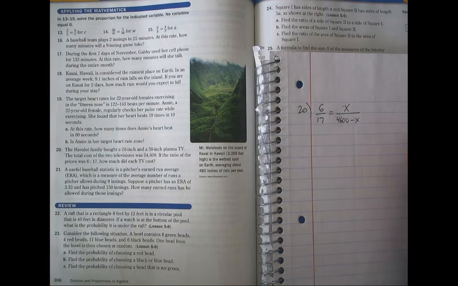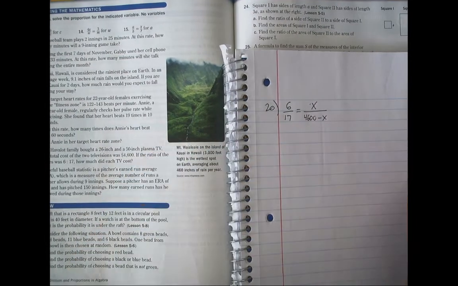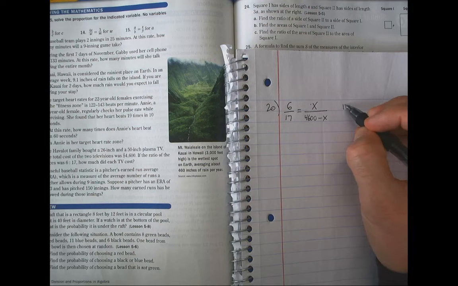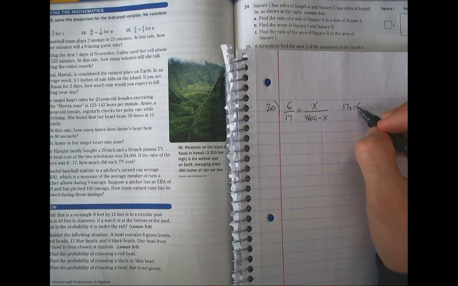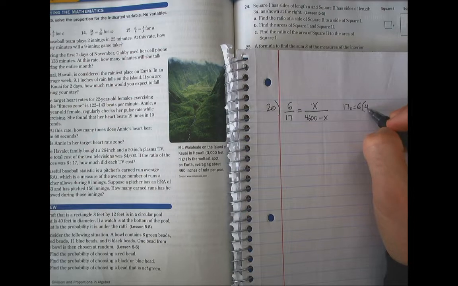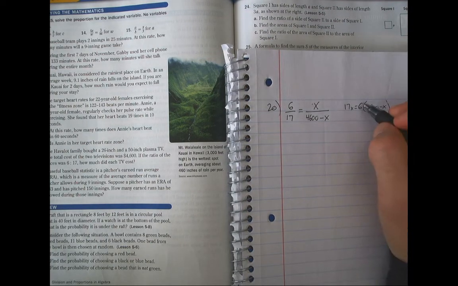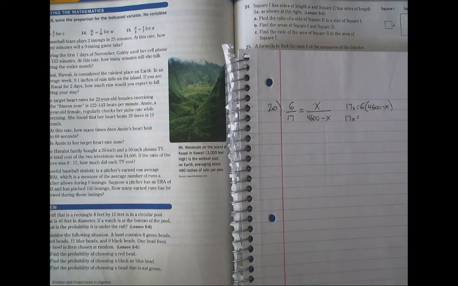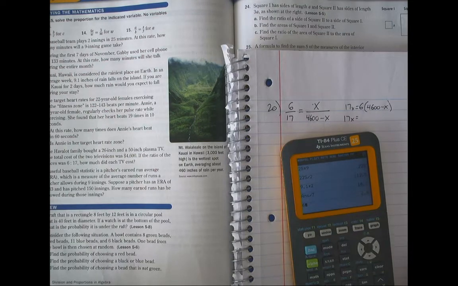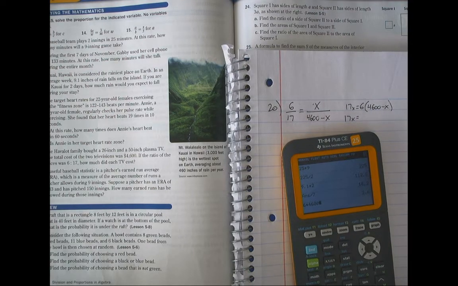Let's go ahead and cross multiply. So we're going to get 17x equals, and then going this way, you got to do 6 times (4,600 minus x). So we're going to need to be careful when we distribute here. This is a negative x. So 17x equals, we're going to do 6 times 4,600.